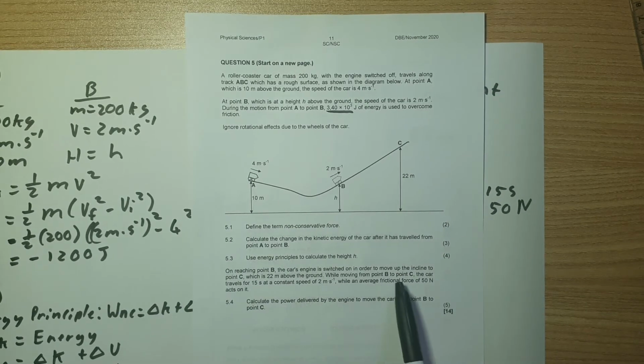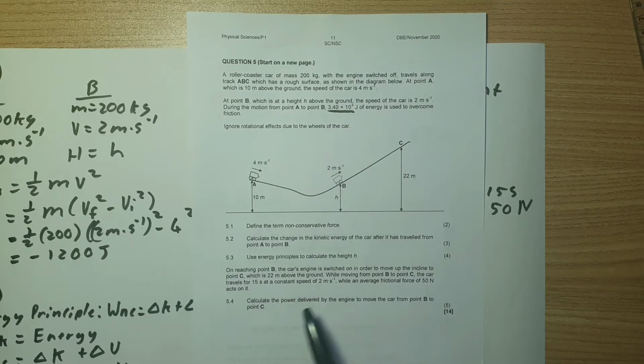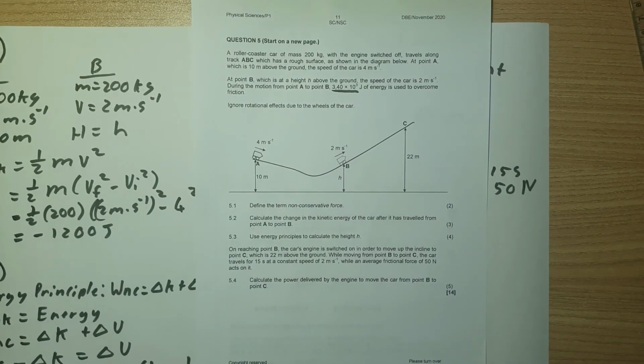While moving from B to C, the car travels 15 seconds at a constant speed of 2 meters per second. Please take note of the constant speed, and then while an average frictional force of 50 newtons acts on it. It says calculate the power delivered by the engine to move the car from B to C.